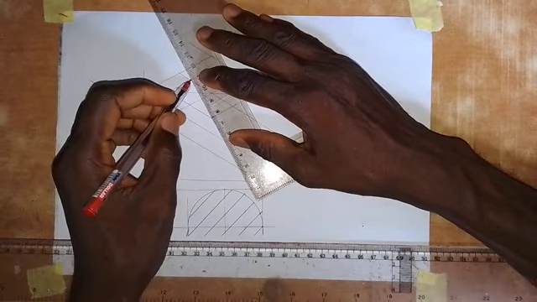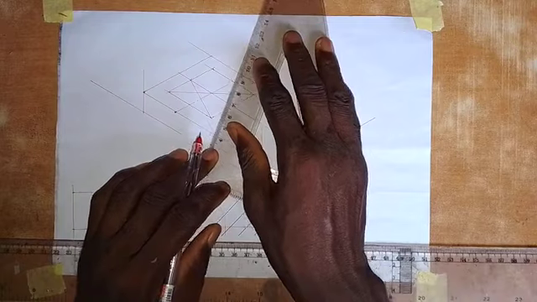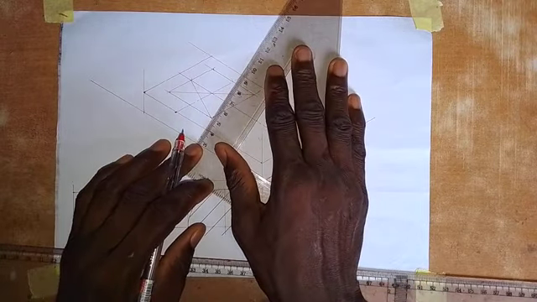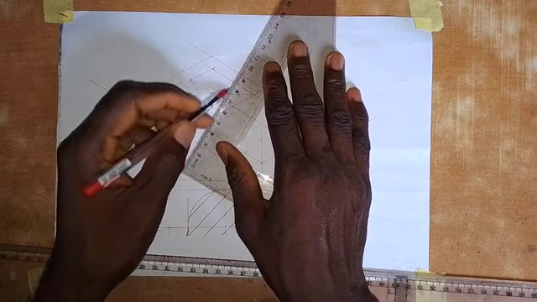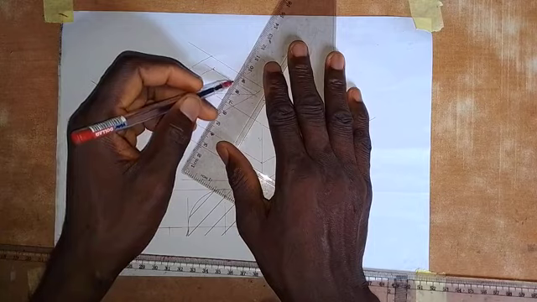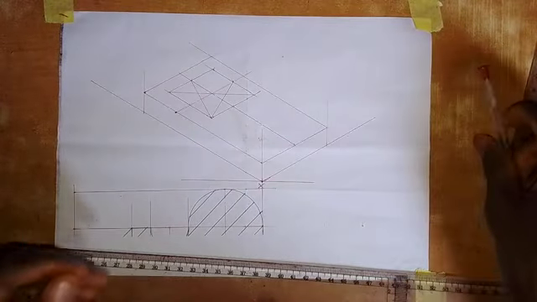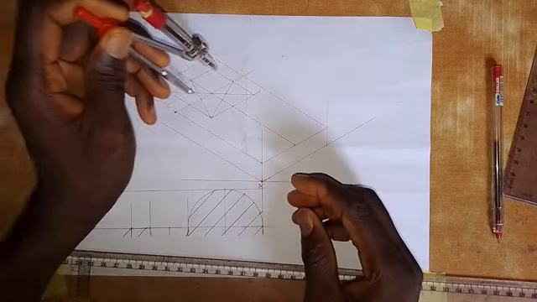If you have seen how I did the construction of the isometric circle, this should not be difficult for you. I want to construct an isometric circle around there, but I'm not going to draw a complete circle. You will see the reason why. With what I've done here, I take my compass and put it at this point.